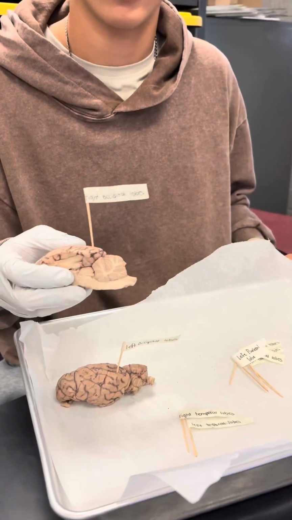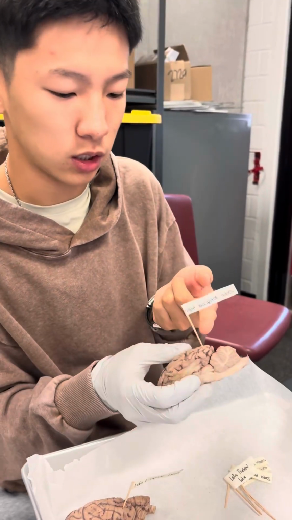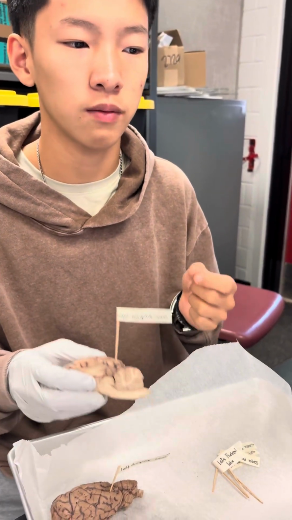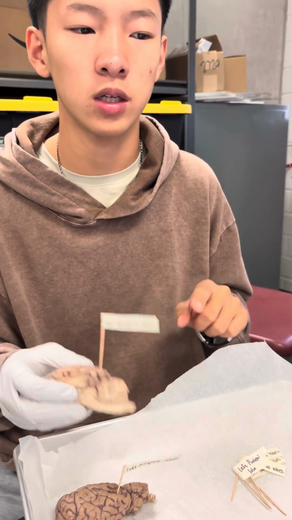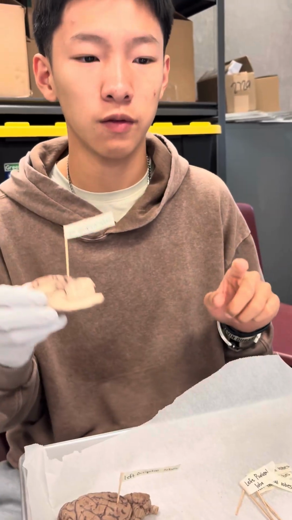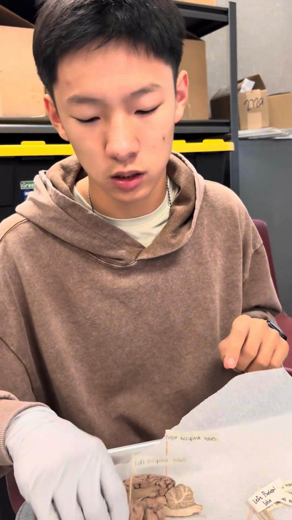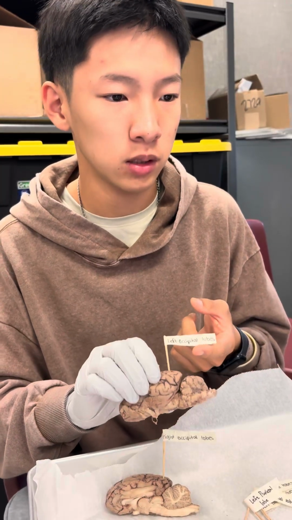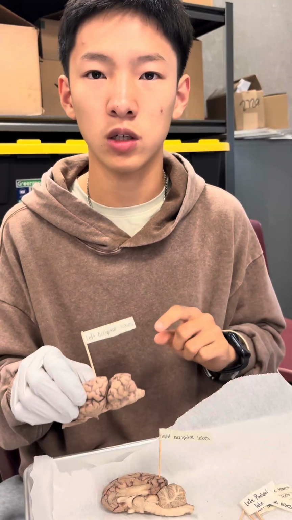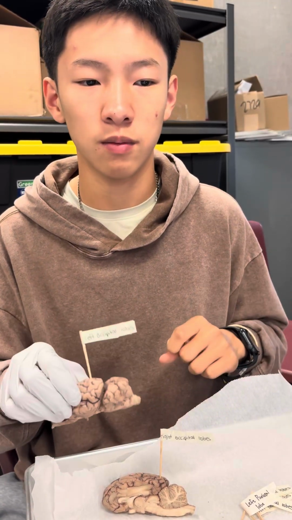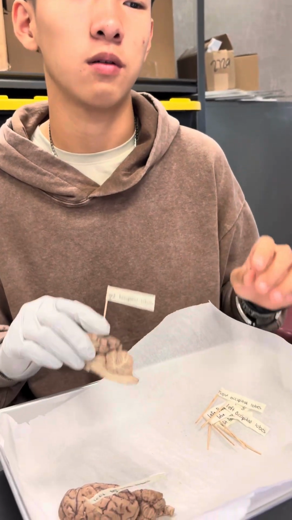So next, I'm gonna share about the right occipital lobe, which is here. The location of the right occipital lobe is the back of the right hemisphere, and the function is to process visual information from the left visual field. And next, I'm gonna share about the left occipital lobe. The location of it is the back of the left hemisphere, and the function is to process visual information from the right visual field.